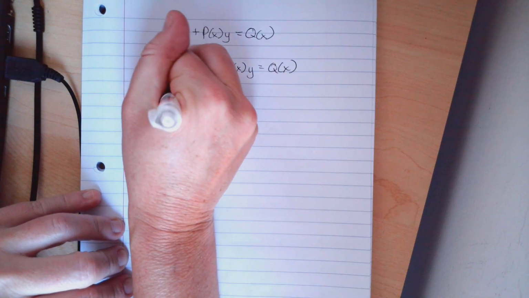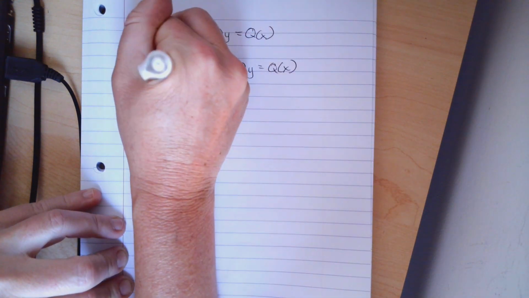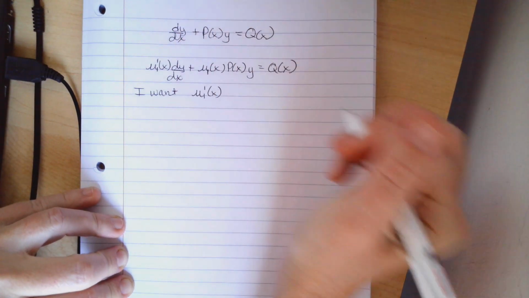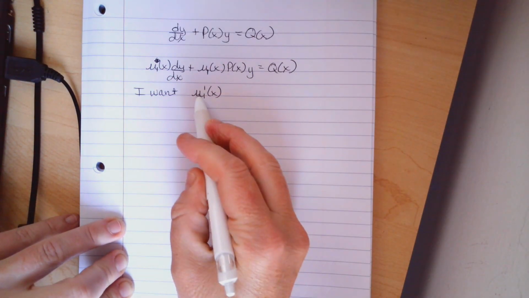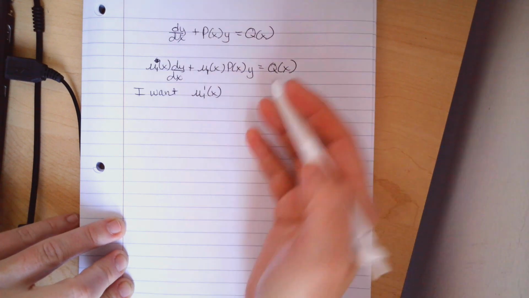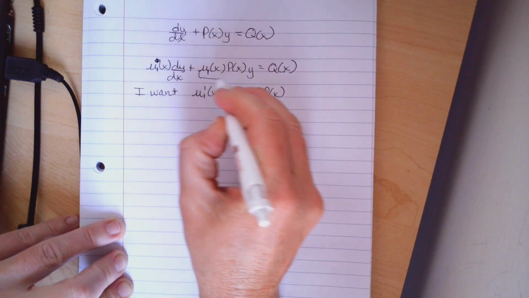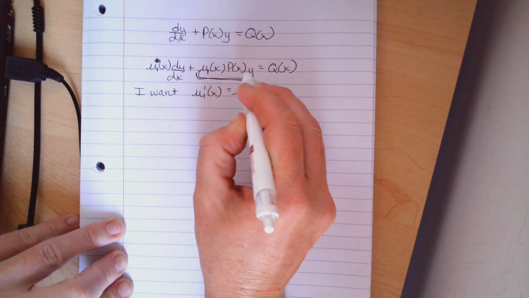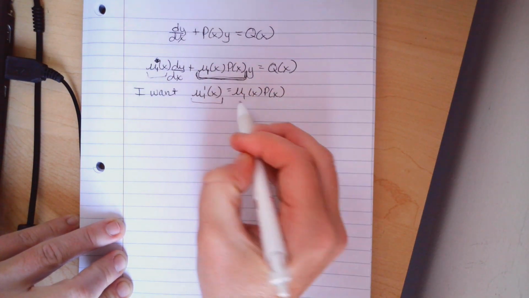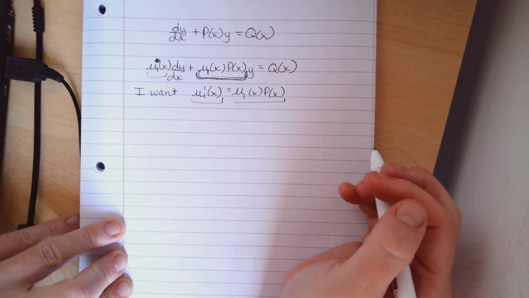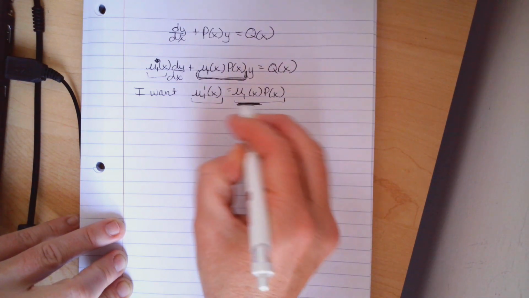I want u of x prime to be equal to this u of x p of x. That's what I want, right? I want this to be the derivative of this, the derivative of this equal to this. For that to be true, what do I need this to be? Let's go ahead and solve for this.